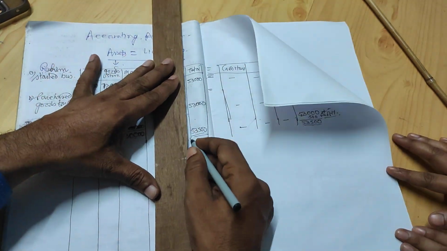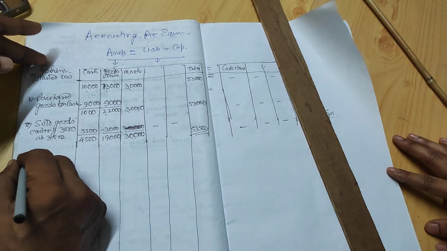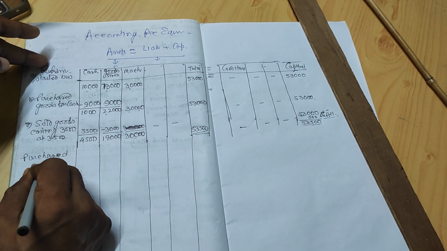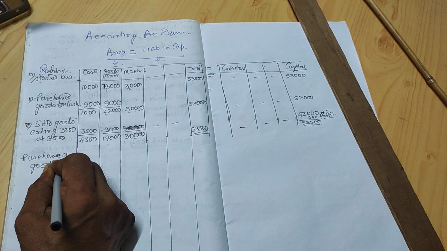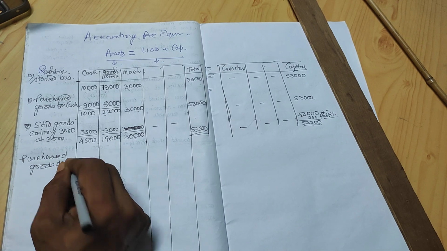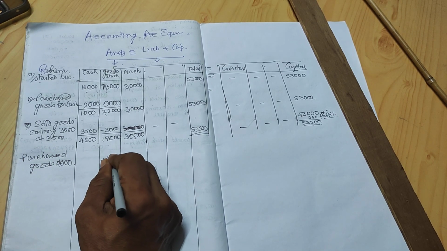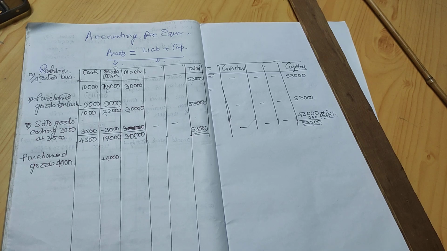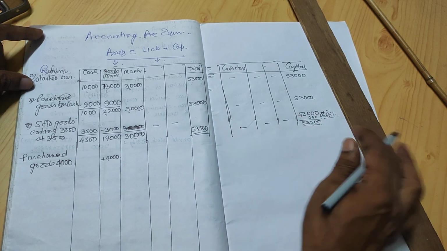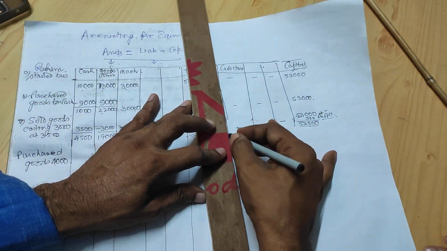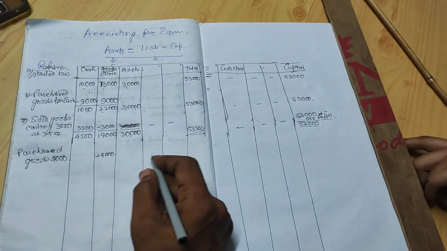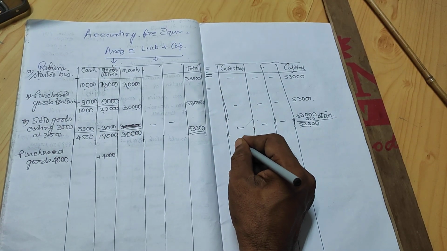Purchased goods कितना? 4,000. तो goods 4,000 add होगा, है ना? On credit means creditors. नया आइटम आ गया लाइबिलिटी साइड में, ये वाला it is nothing but your creditors. Fine. So it is credit for creditors. There is 4,000 rupees.